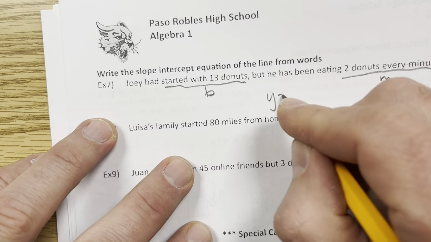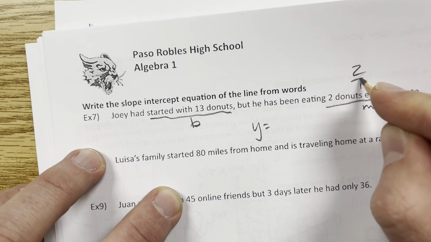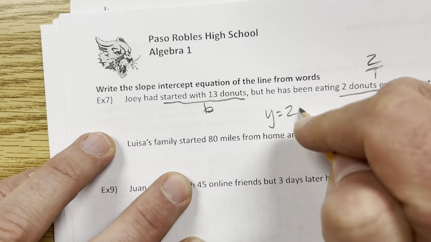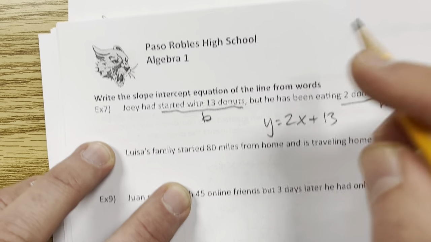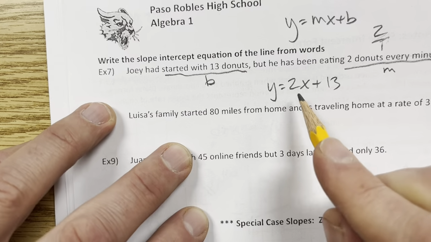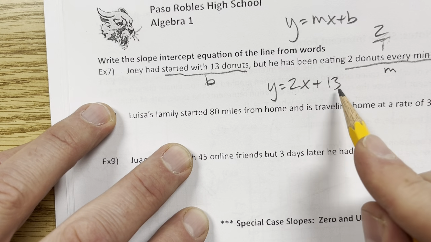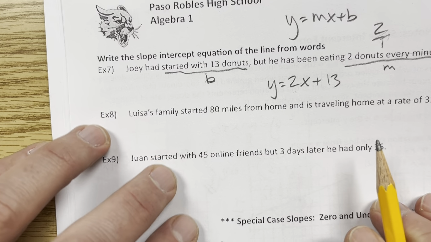So I'm going to have y equals 2 donuts every minute, which would be 2 over 1. We don't need to write the 1. 2 donuts plus b, which is my 13. Remember, my goal is y equals mx plus b. Put my slope right there, which is 2 donuts every minute, and my b value is 13. That's what we started with.